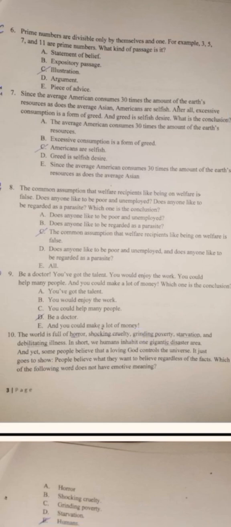Okay, so here the conclusion is Americans are what? Selfish. Okay, don't forget in any argument there could be one or more premises, but an argument always has only one conclusion.